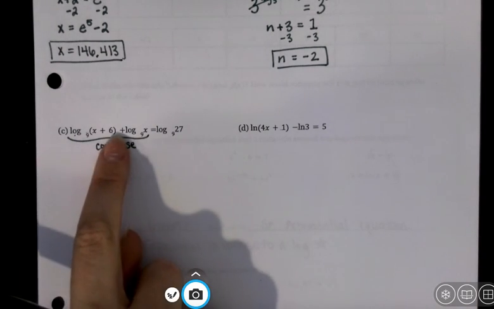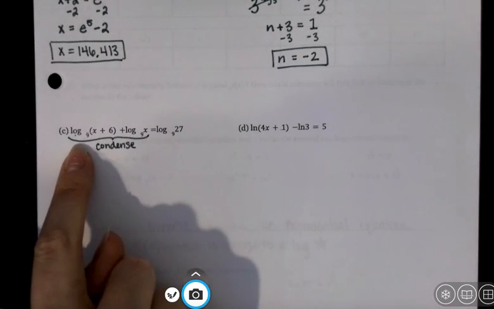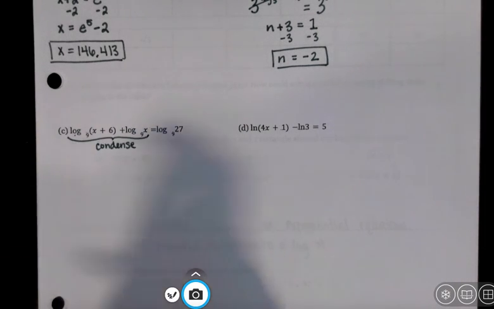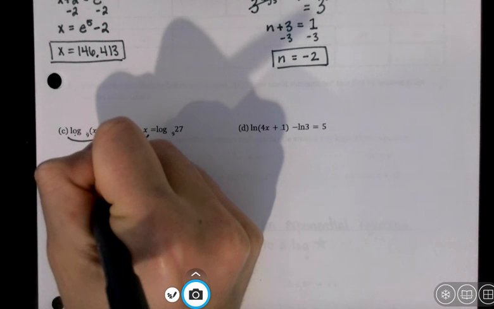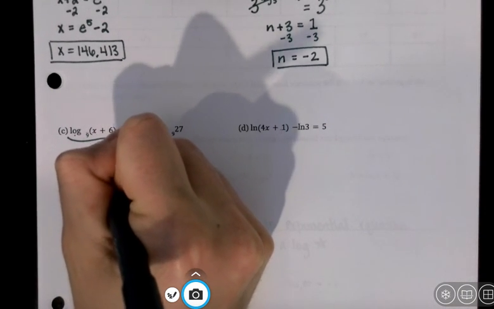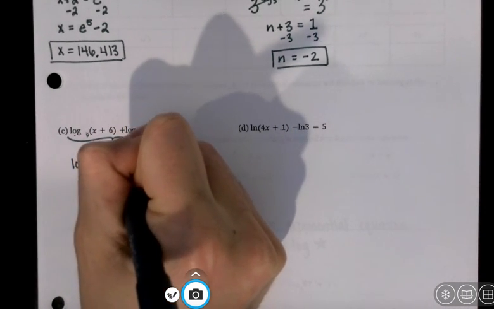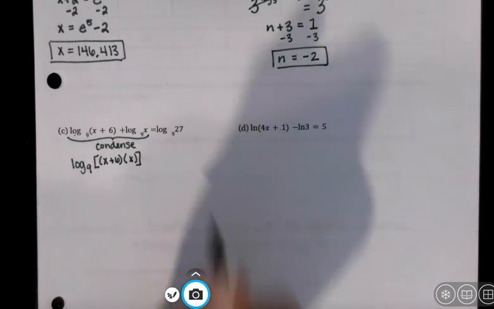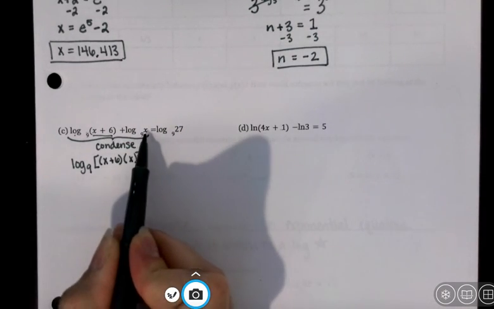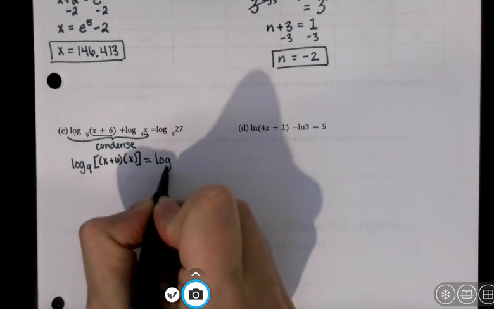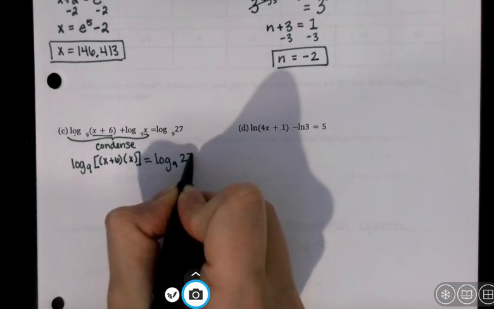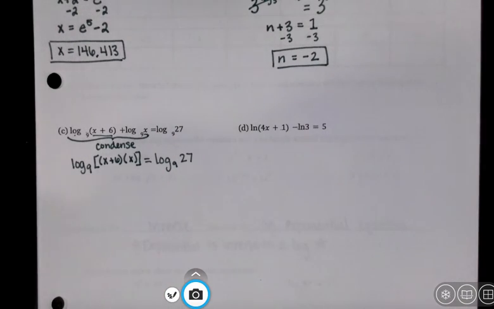So since I have addition on the outside of my logs, I can combine it into multiplication on the inside. So I'm going to have log base 9 of x plus 6 times x, because I do x plus 6 times x, and that's going to equal log base 9 of 27. And I'm just going to leave that for now. I just condensed these into a singular log.